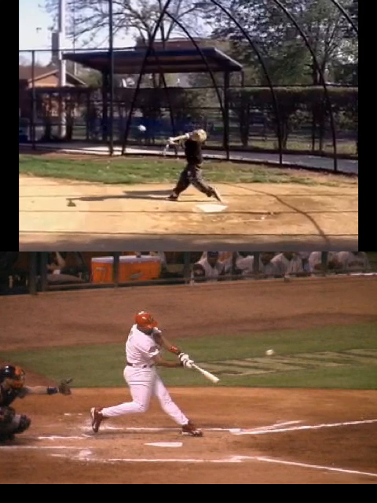What are they doing well? Is the front leg braced up? Is the back foot up? You get the idea there.